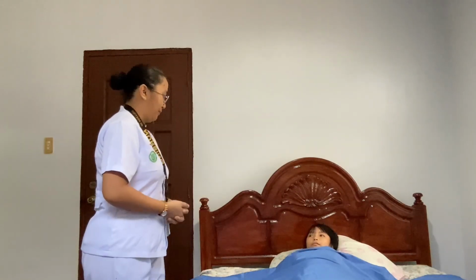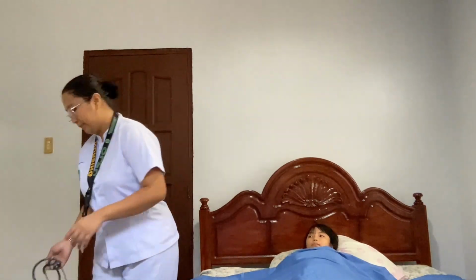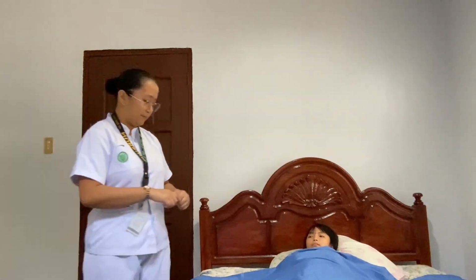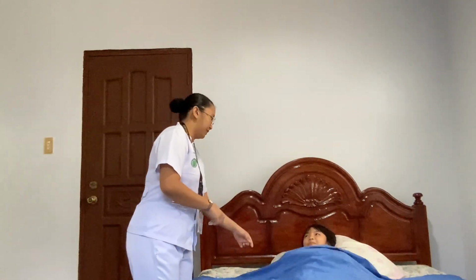Next naman po is i-assess ko po yung client's vital signs and mobility. So, si patient naman po is mobile naman po siya, nakakagalaw po, according sa kanyang patient's chart. Nakakagalaw naman po kayo. And yung vital signs niya po, so, now po, ano po yung vital signs niya? So, first, temperature.